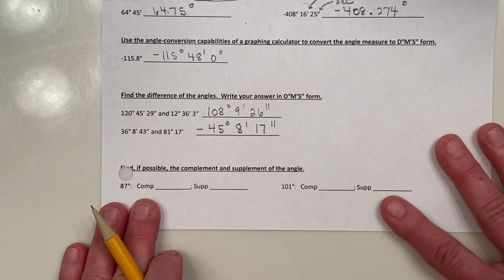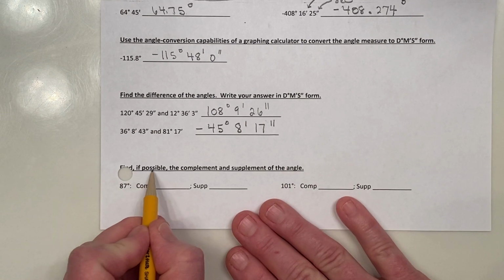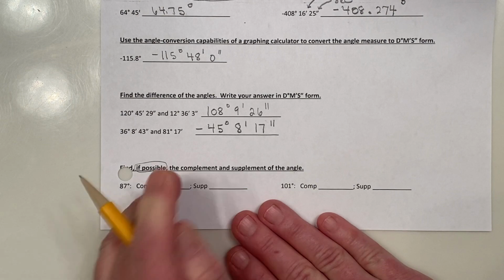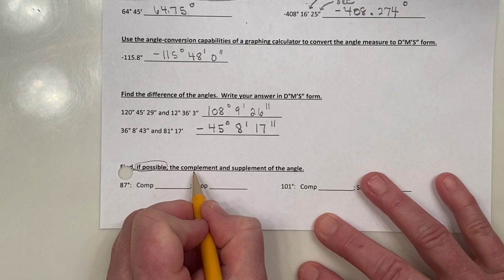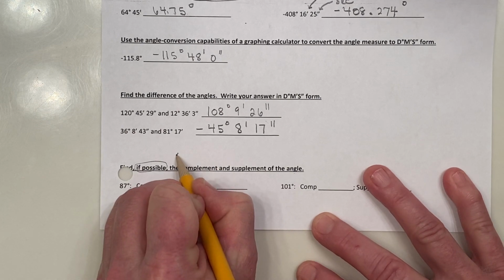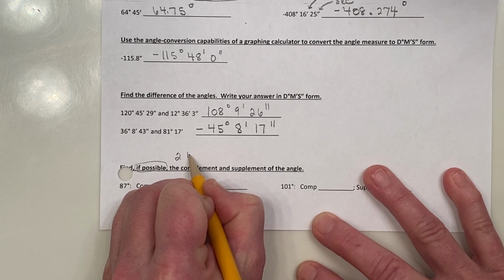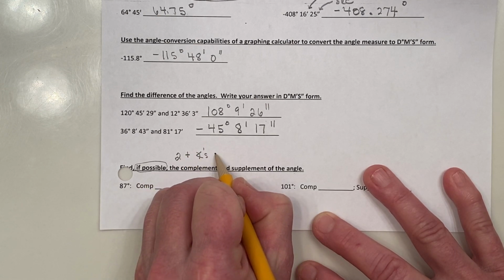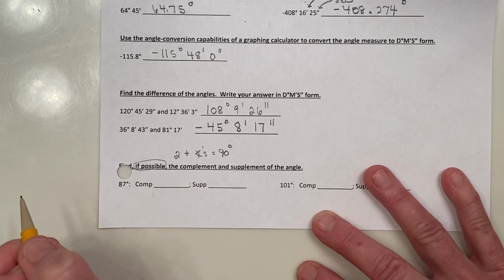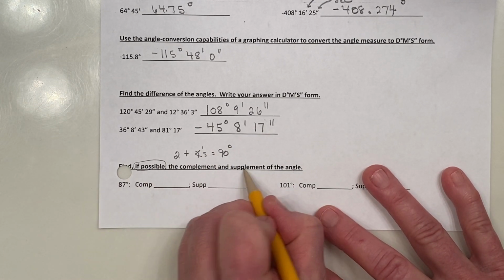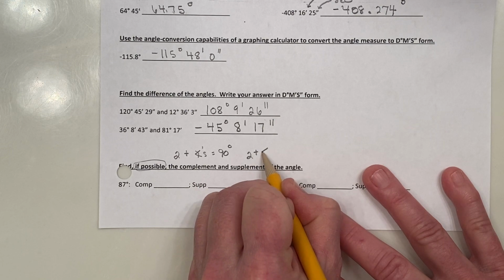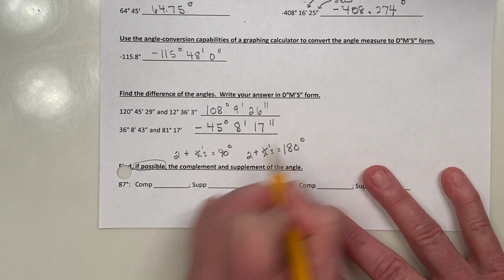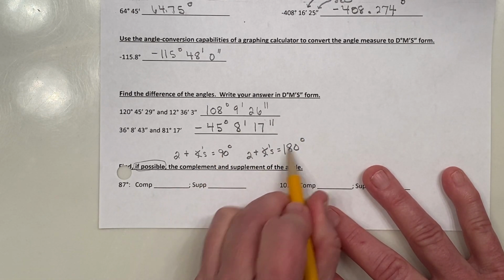All right, last objective in this lesson. Let's find, if possible, the complement and supplement of the given angle. Just to remind ourselves from our reading, we know that complementary angles are two positive angles that sum to 90 degrees. We also know that supplement would be two positive angles that equal 180 degrees. So complement 90, supplement 180.